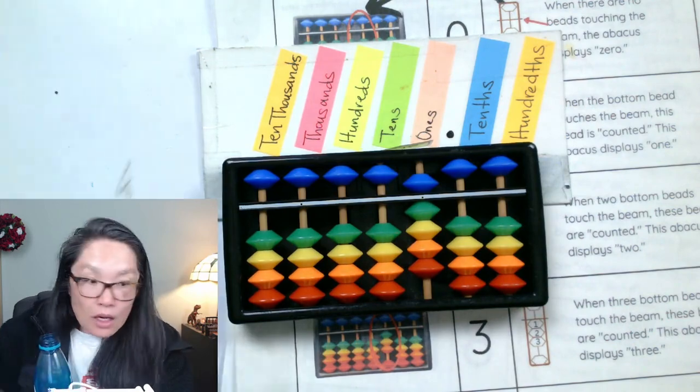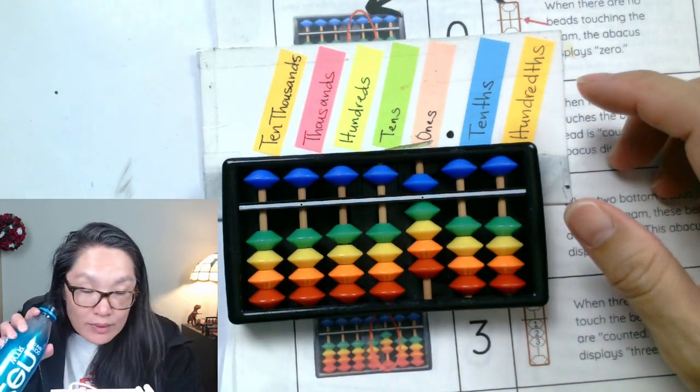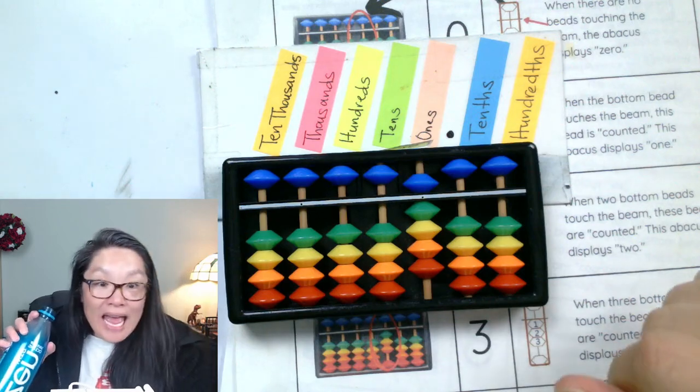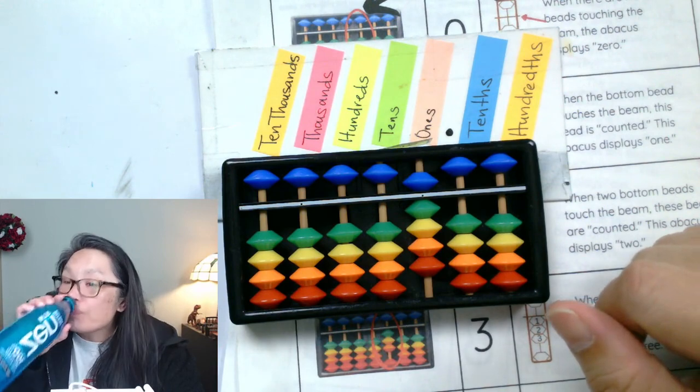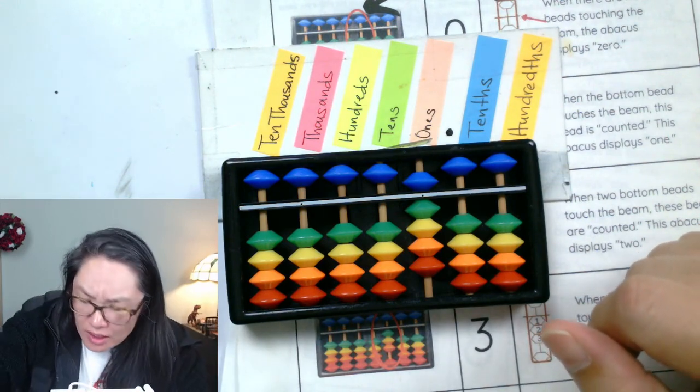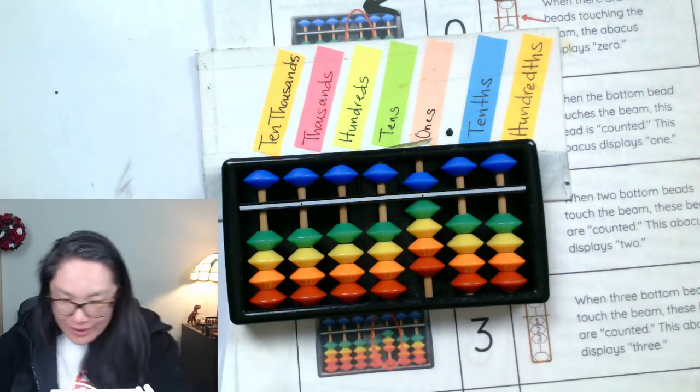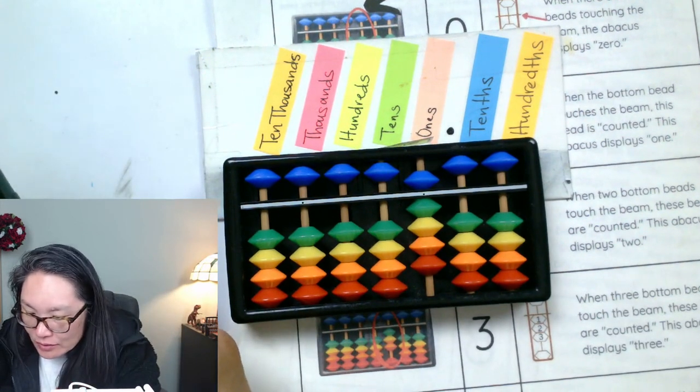Let me know. What we're doing is learning how to read the abacus. After we learn how to read the abacus, then we can add, subtract, multiply, and divide. But it all depends on how far we get. Not sure if we're going to be able to get to it.